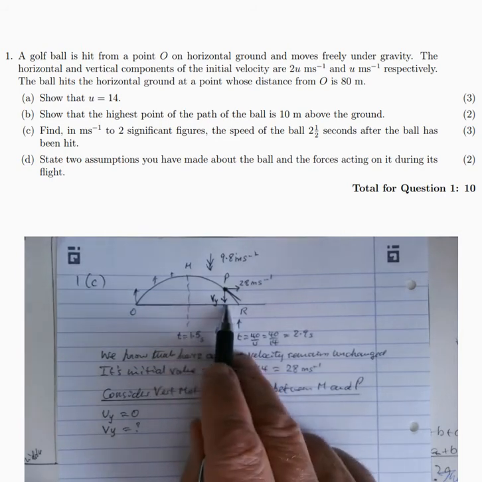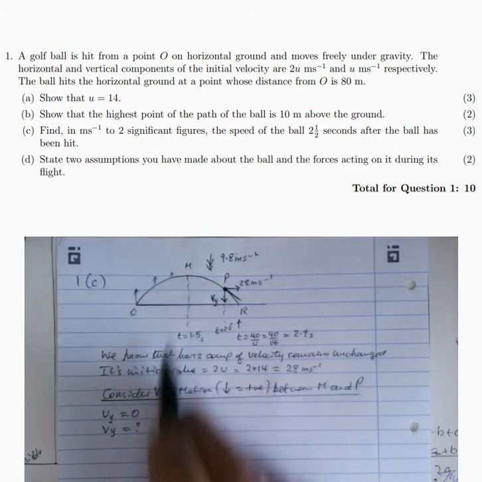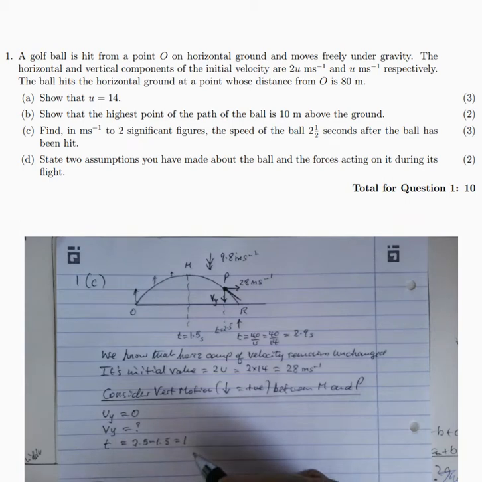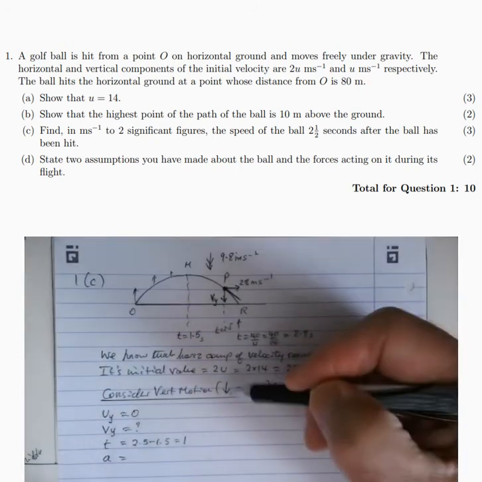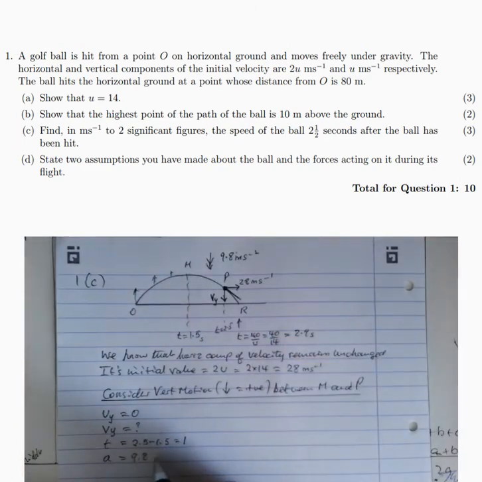It's the difference between 2.5 and 1.5, because that's the time difference between M and P. So t in our equation is going to be 2.5 minus 1.5, which is 1 second, isn't it? And finally, our acceleration a, because we've now chosen downwards as positive, is just going to be 9.8 meters per second squared.